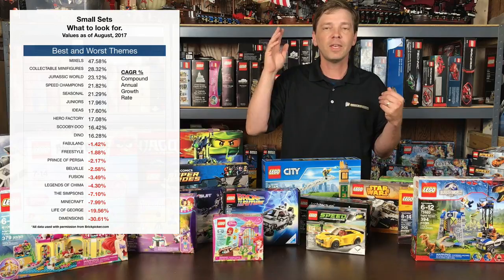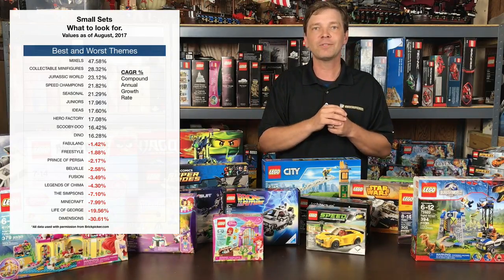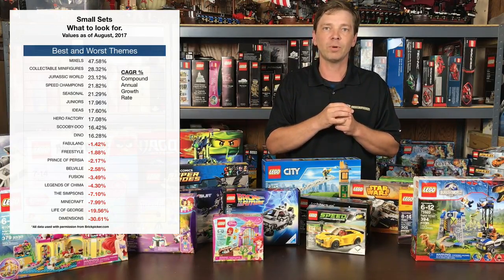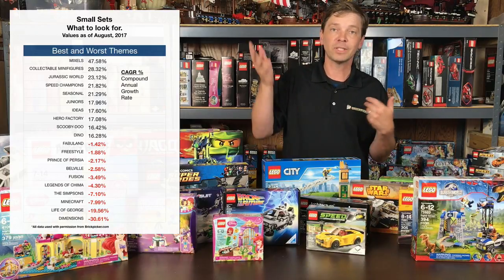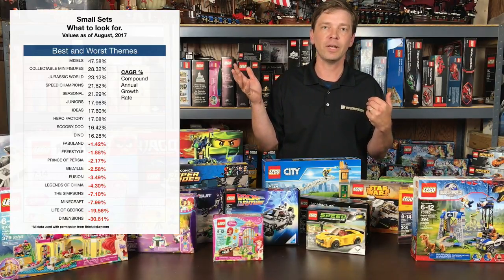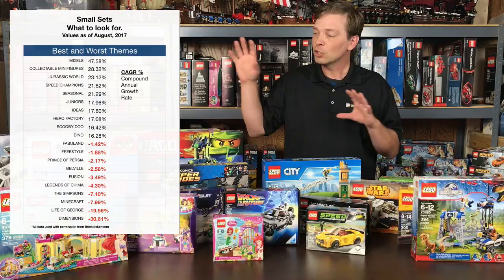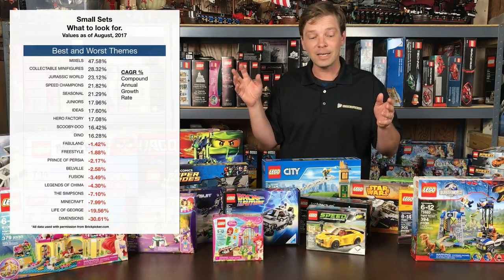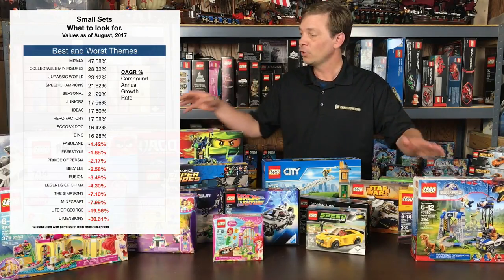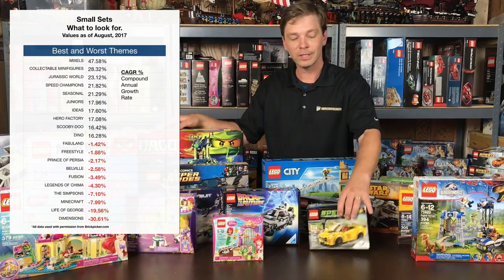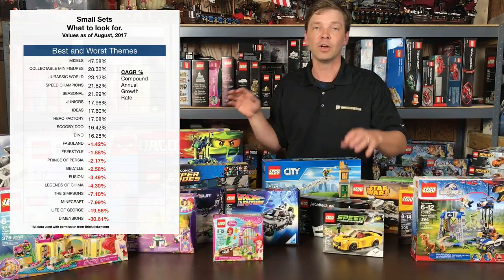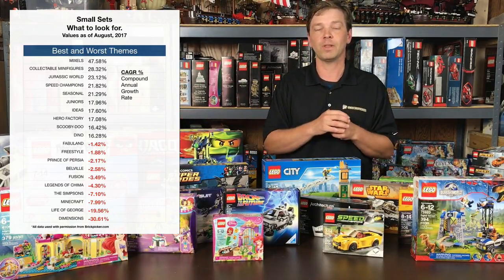Obviously, if you get that set for less than retail price, then your percentage increase is going to be greater. So what other themes are on there? Well, you can see Jurassic World is on there. You can see Scooby-Doo is on there. You can see Speed Champions is on there as some of the very best performing themes.